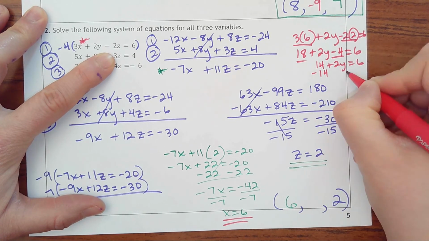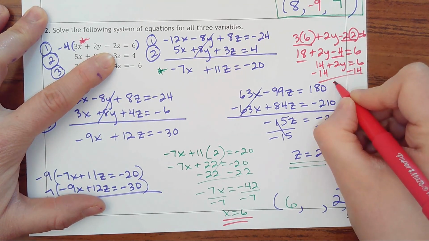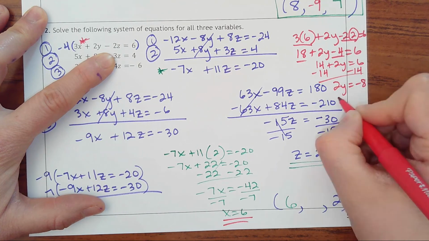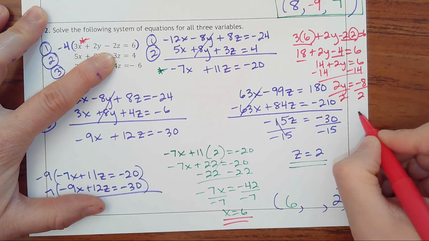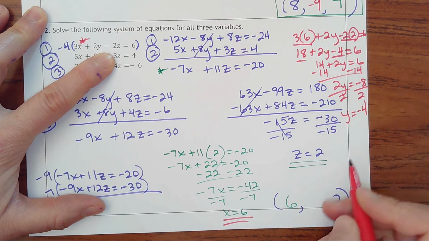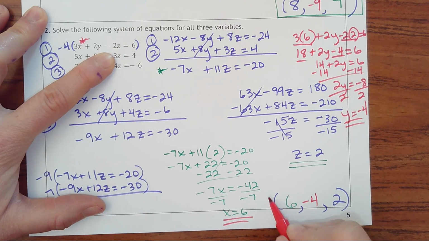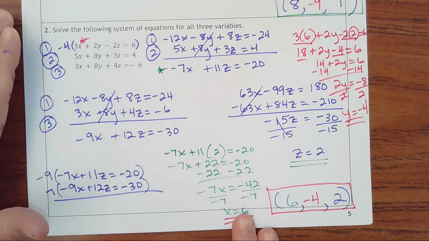Subtract 14. 2y equals negative 8, divided by 2. Y is negative 4. So that is where your three planes meet and the point they have in common.